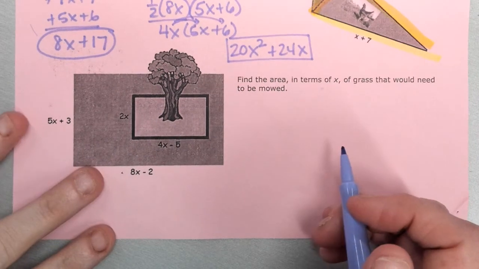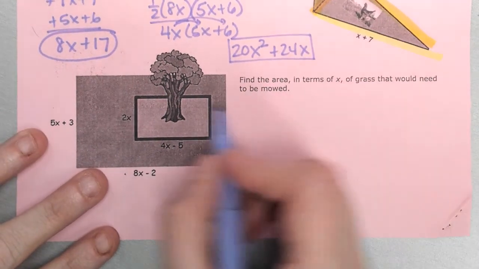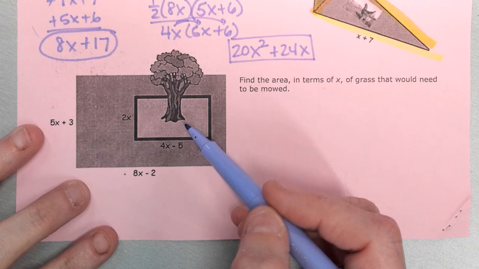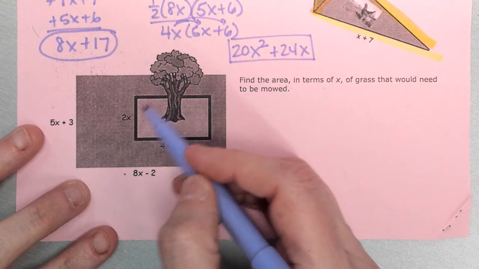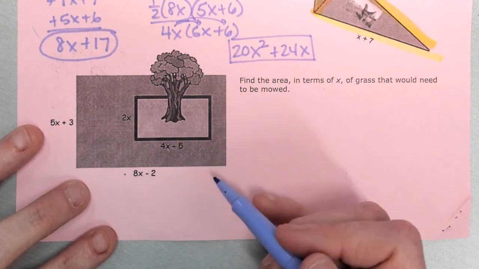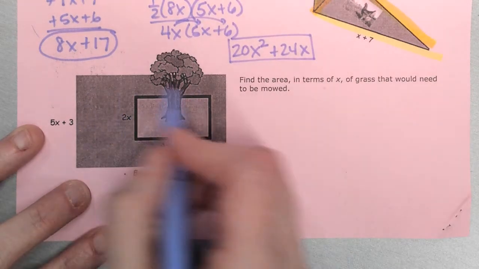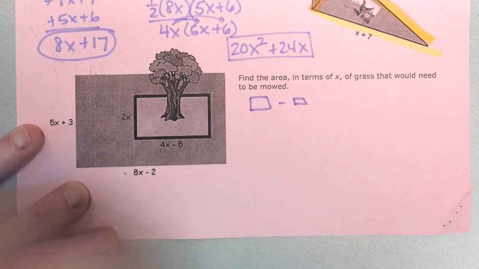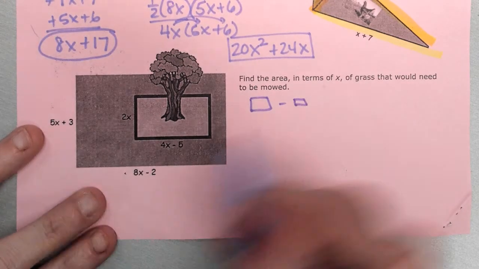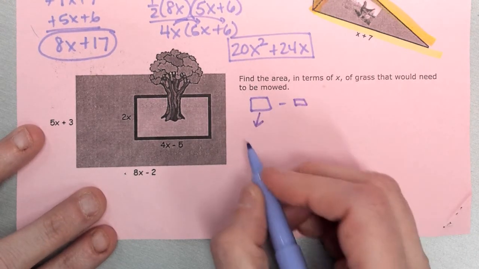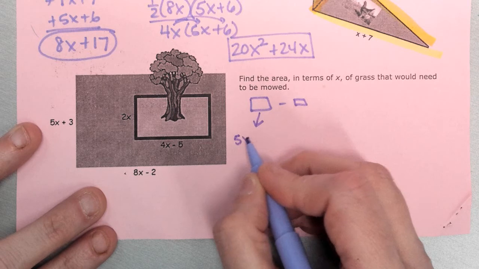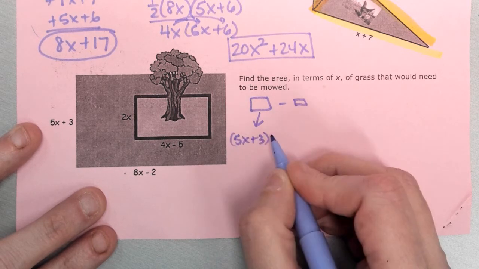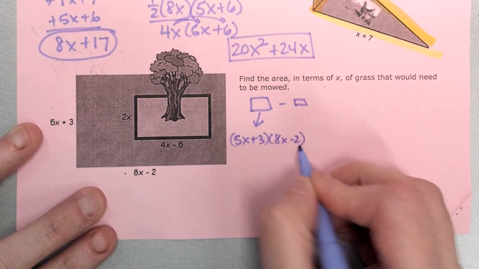Okay, so for this one, they're not going to mow the grass around the tree because that's dirt. So we need to find the area of the big one minus the area of the small one. The area of the big rectangle is 5x plus 3 times 8x minus 2.